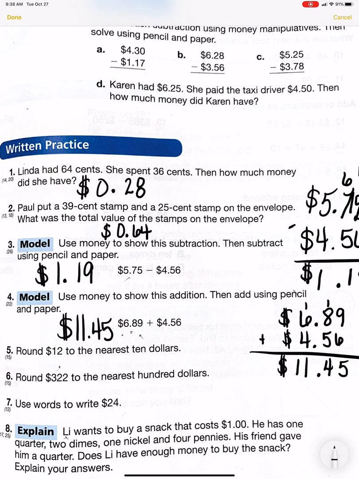Round 12 to the nearest 10. This is the boss number, and it is lower than 5, so it is closer to 10. 2 is the boss number in this number as well. It is lower than 5, so this is closer to 300.